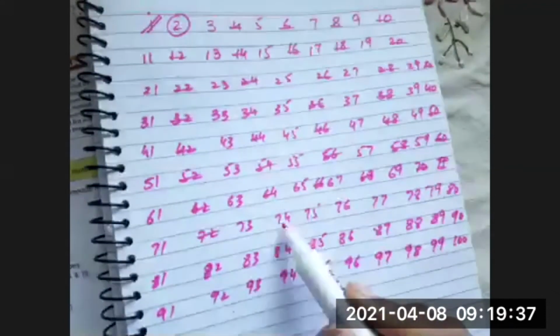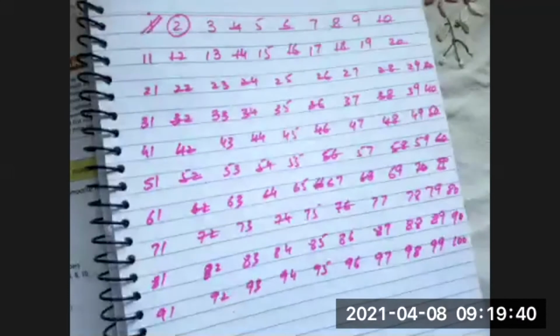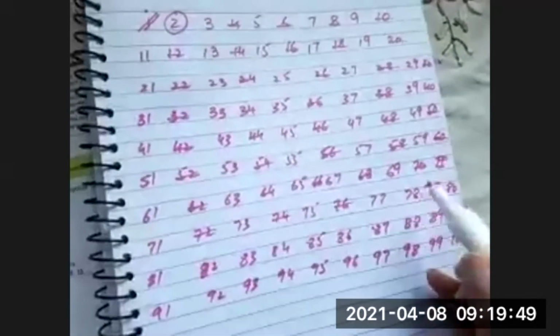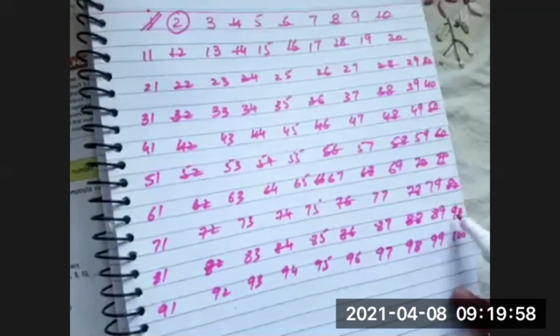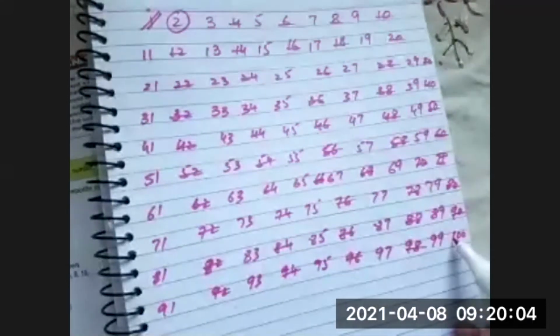A number which has got an even number in the units place or 0 in the units place is said to be an even number, a multiple of 2. So you cross out all the even numbers, like the table of 2, from the counting from 2 to 100. Now the next number is 3, which is also a prime number having 2 divisors.